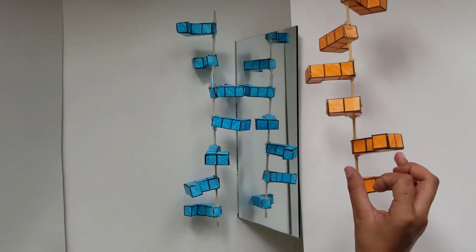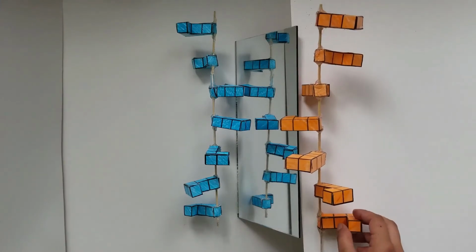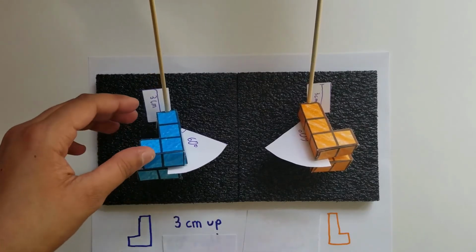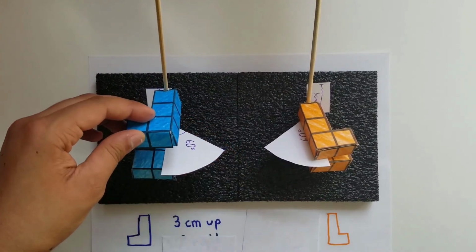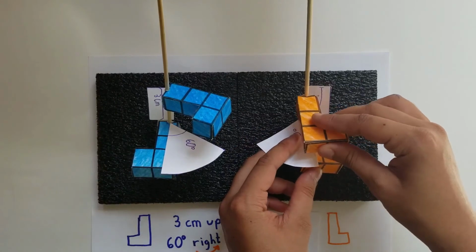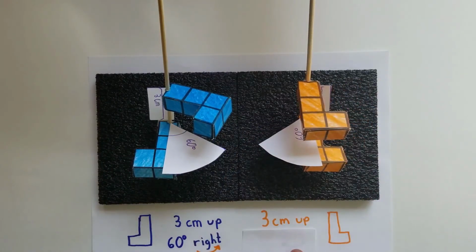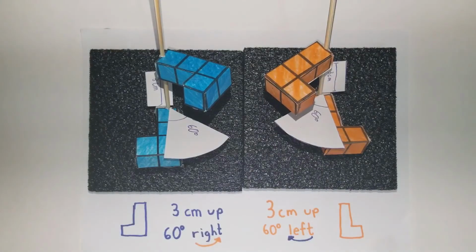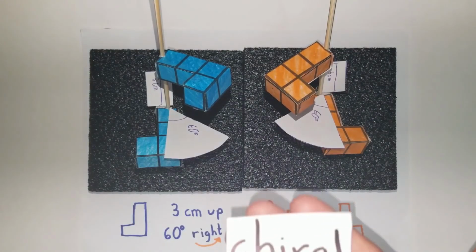Here, I built a chiral pair of the blue J block using the orange L blocks. Color doesn't matter. With the J tower, I translated up 3 centimeters and then rotated the figure 60 degrees to the right. But for the chiral pair, the L tower, I translated up 3 centimeters like before and then rotated 60 degrees to the left. So since this J tower isn't the same as its mirror image, it's chiral.